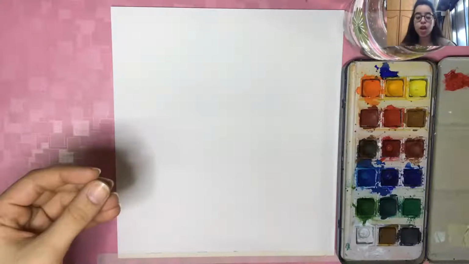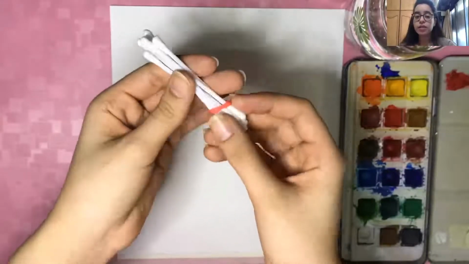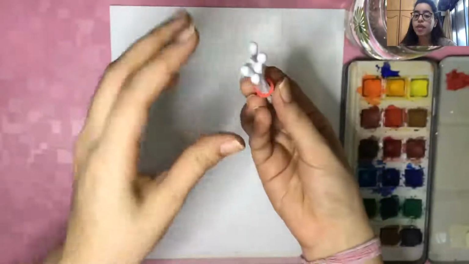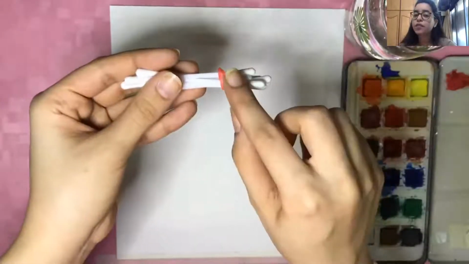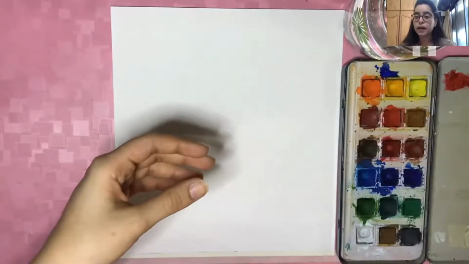Awesome. So the next and the last material that we need are these earbuds. If you see, I've just tied these earbuds with a rubber band. These are around 5 to 7 earbuds, and I'm just tying it with a rubber band. So you need to have your Q-tips, that is earbuds over here.